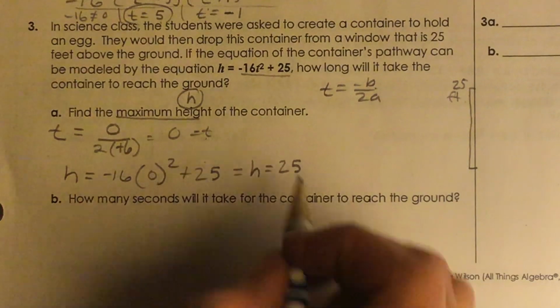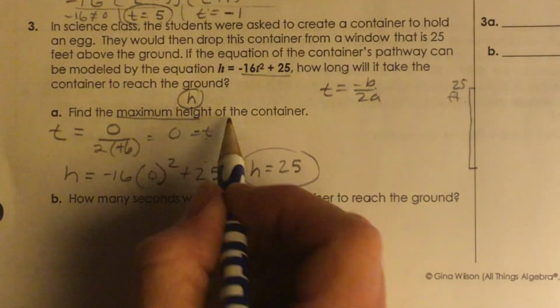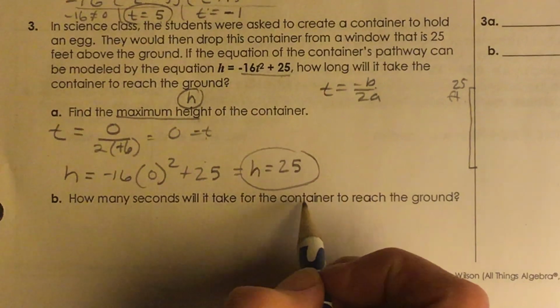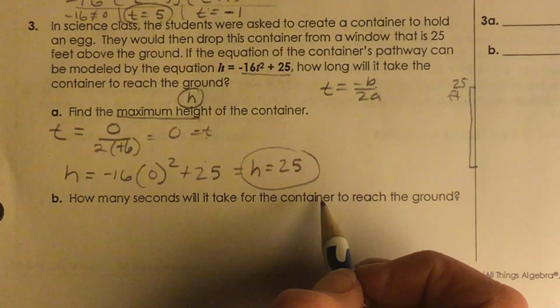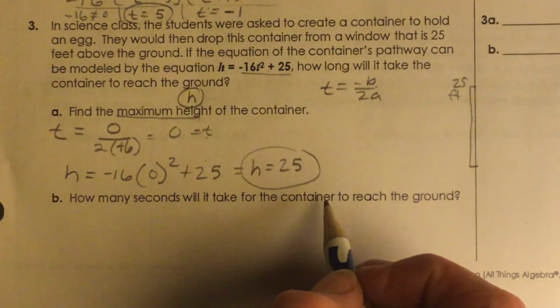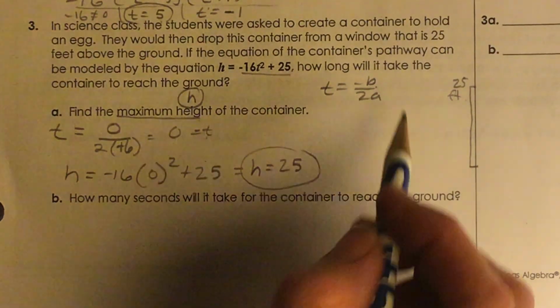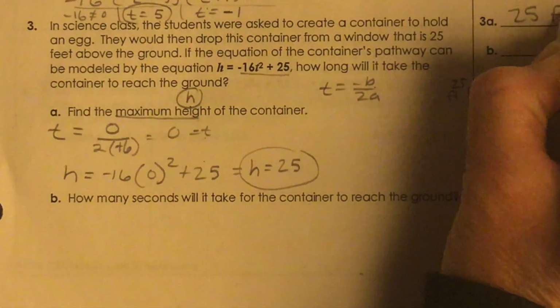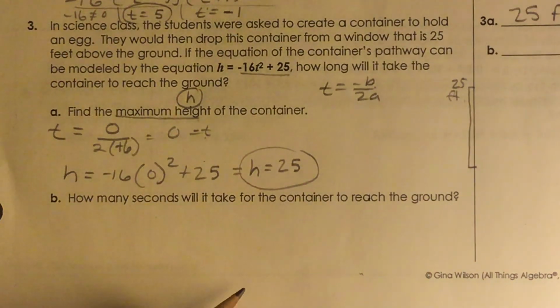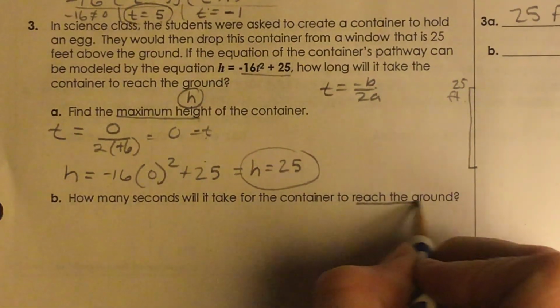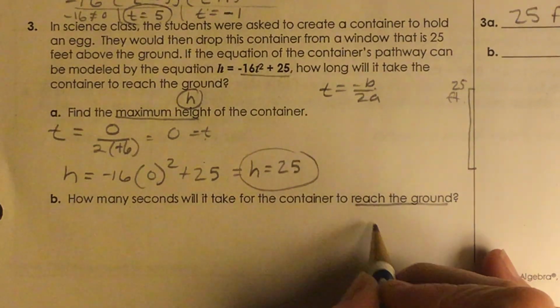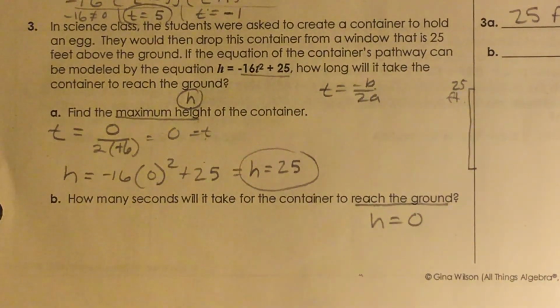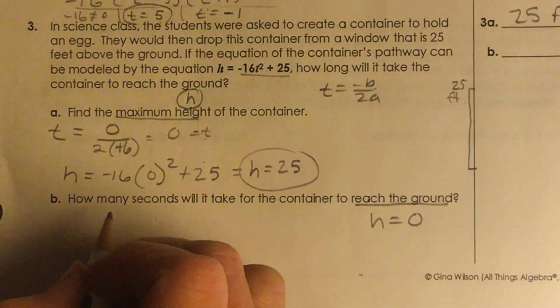So we have a height, right? Find the maximum height of the container. Okay, so the maximum height of the container, well, we kind of already know that. It's 25. Because it already told us, right? It's 25 feet above the ground. That's kind of silly. I don't think you even had to do any of that, right? How many seconds will it take for the container to reach the ground? Okay, so remember, our height is now a given. So our height now equals 0. So we're going to set this equal to 0.